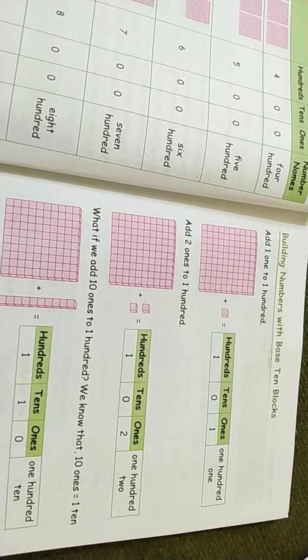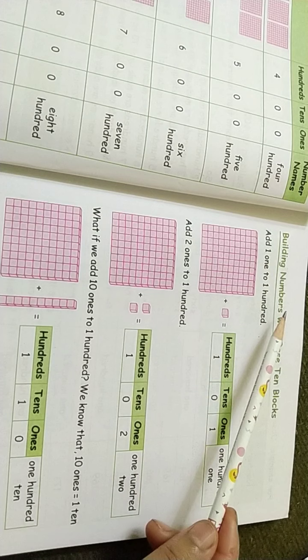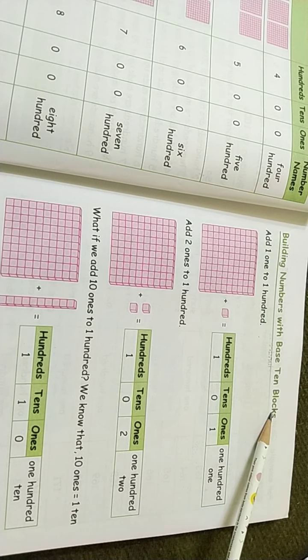Turn to page 7. Now in page 7, building numbers with base 10 blocks.